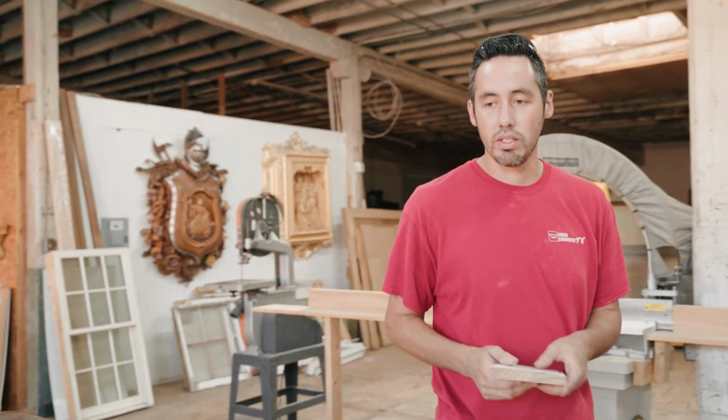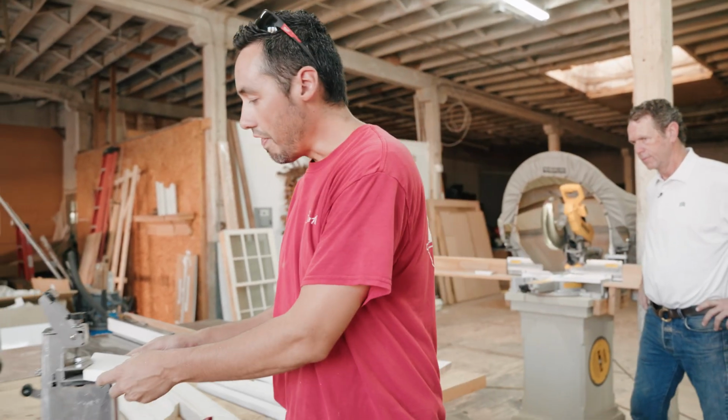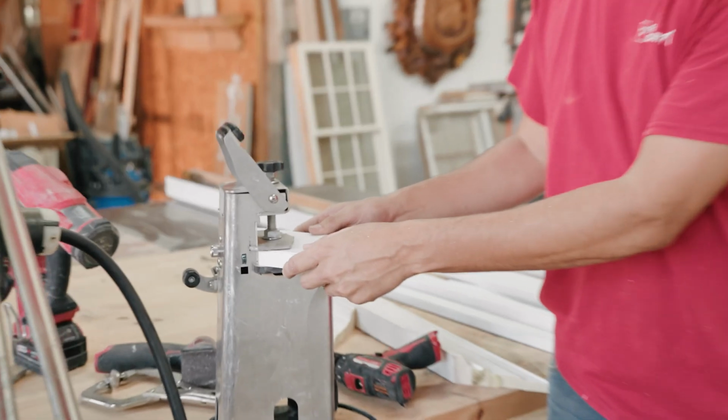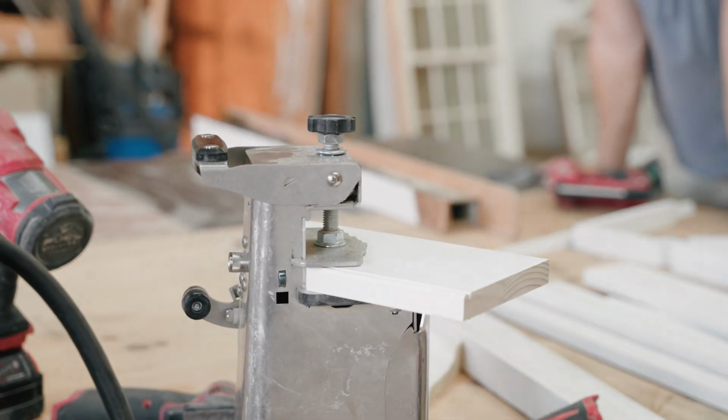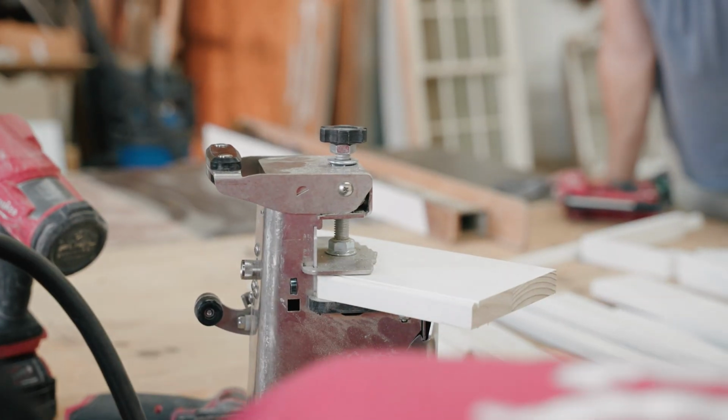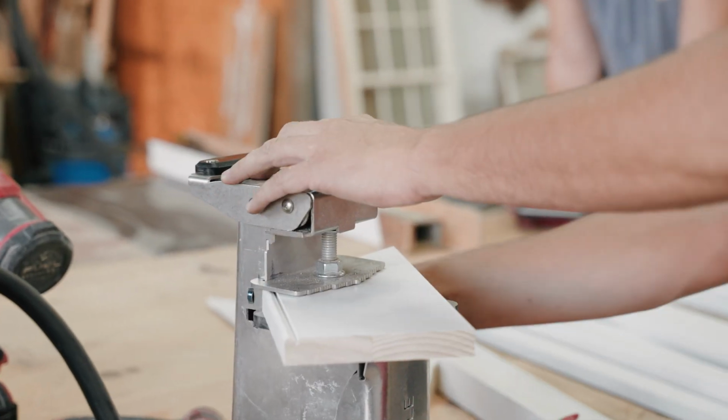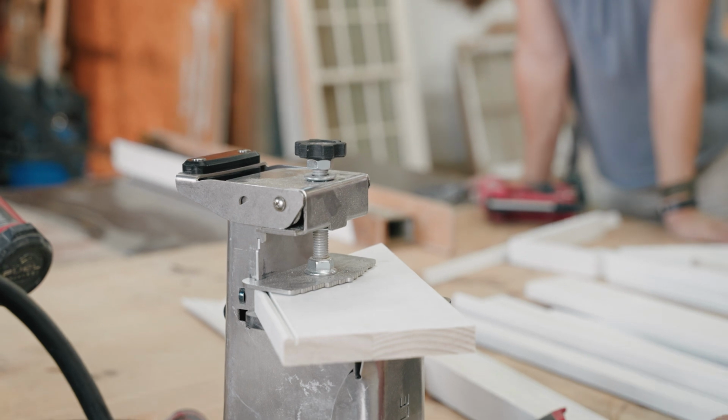So I'll take it over here to my Castle machine, and this is a pocket hole cutter. So I can put it at any angle, like there's a 45, clamp it down, and then whenever I turn this on, I'm going to push this down, a router bit's going to come up and cut a hole in the back.